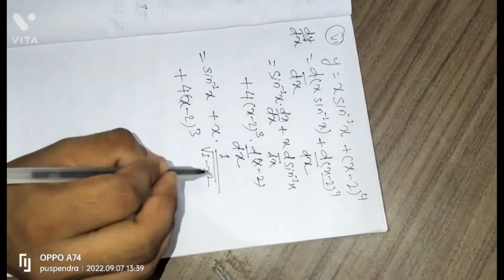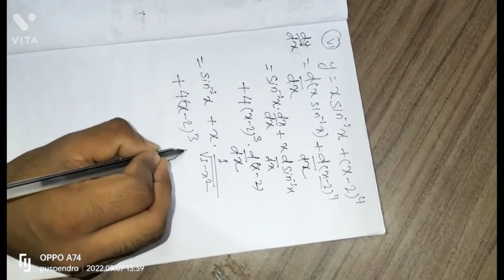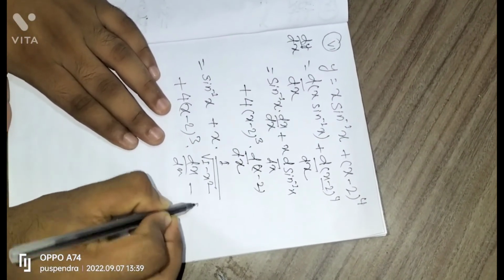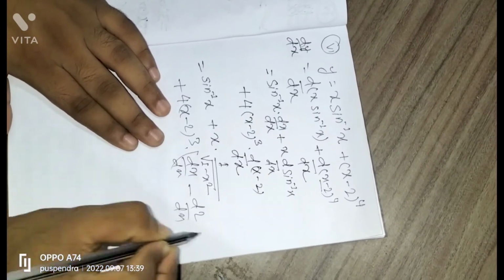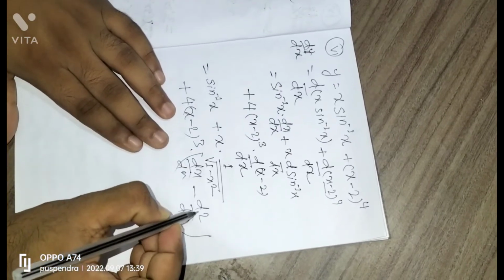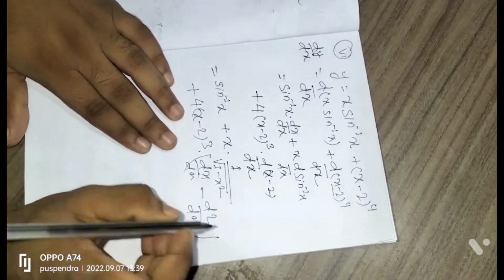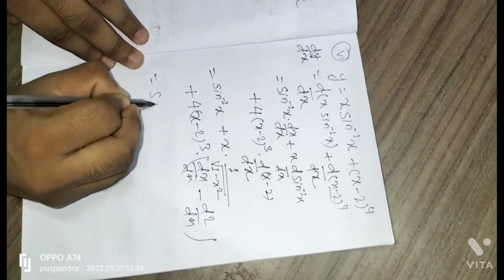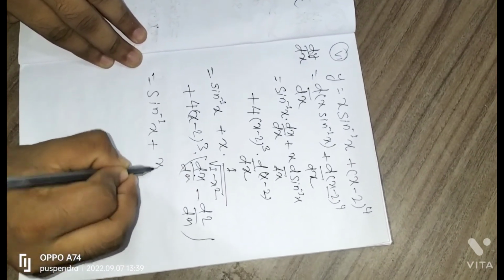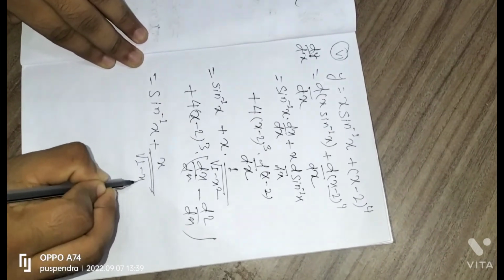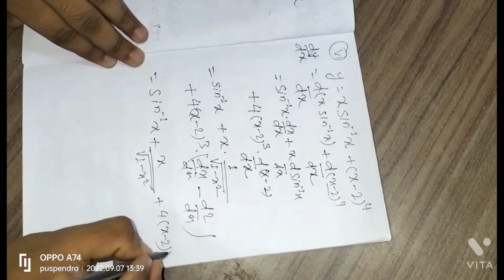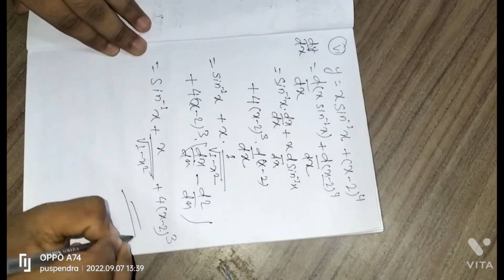So it is okay if you do not write that. If you wish, then we can write this d(x) with respect to x minus the derivative of 2 with respect to dx. Again the derivative of dx by dx will be 1, and the derivative of 2 with respect to dx will be 0. So the final answer is sin inverse x plus x by root under 1 minus x² plus 4 times (x minus 2) to the power cube. This is our final answer.